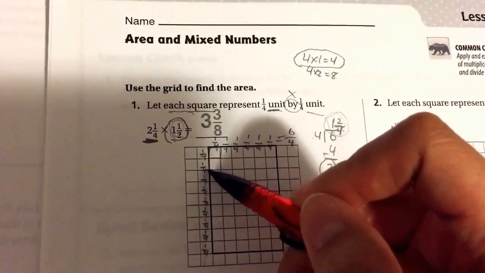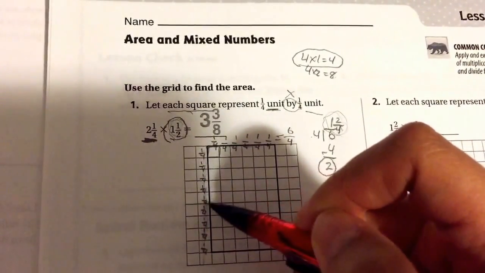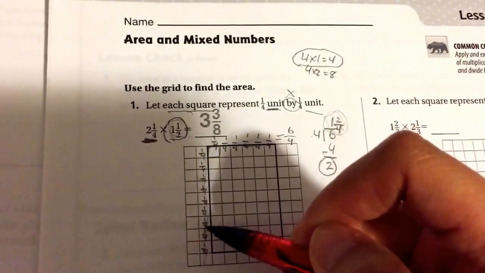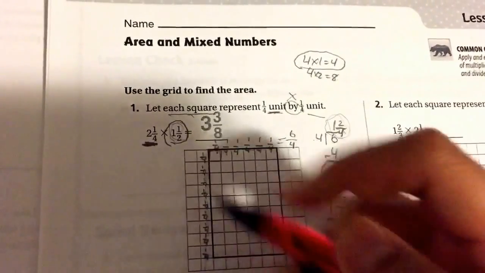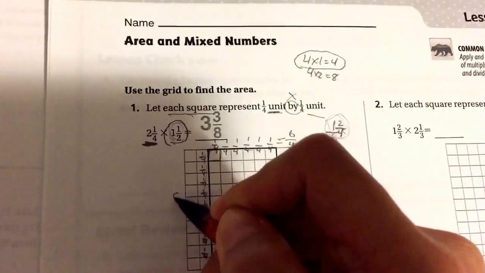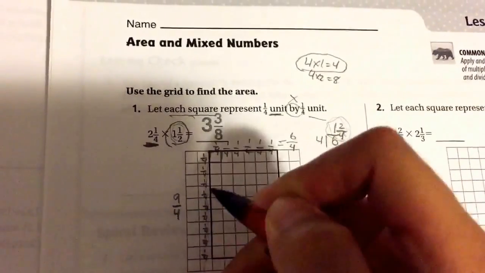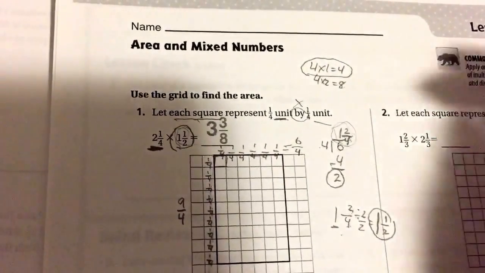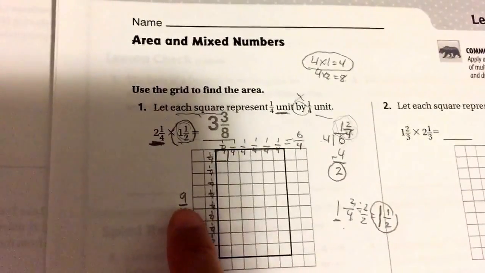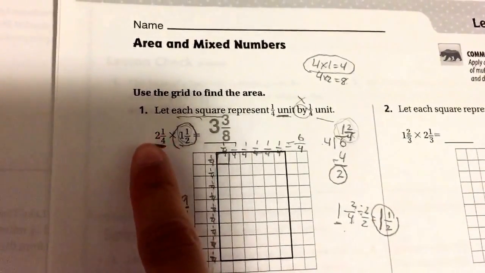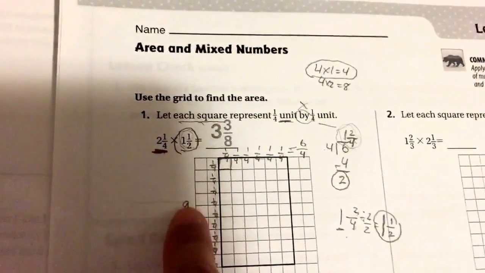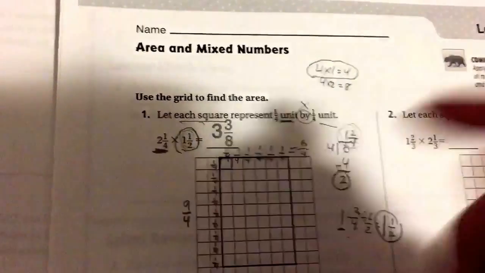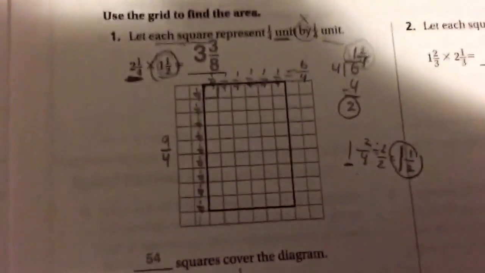1, 2, 3, 4, 5, 6, 7, 8, 9. This is 9 over 4 as a total. Now just like we did here, let's see if 9 over 4 is going to equal the other number that we have. Let's see if it equals 2 1/4. How can we find that out?